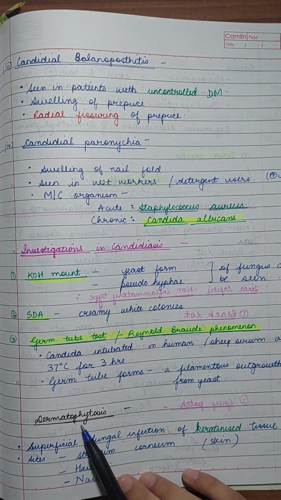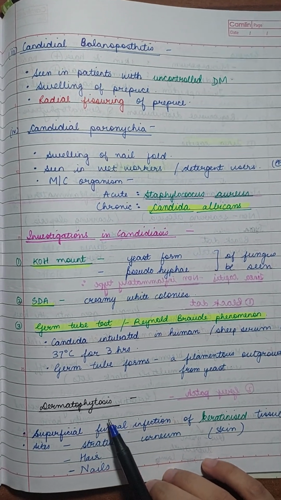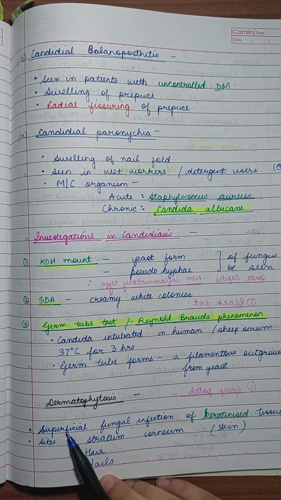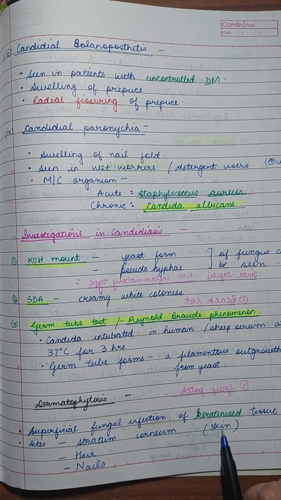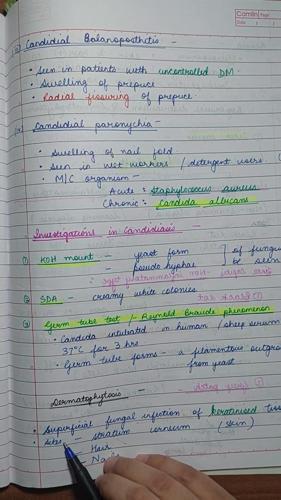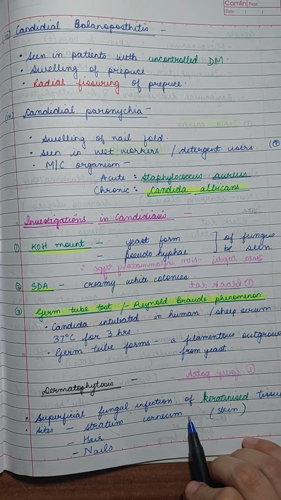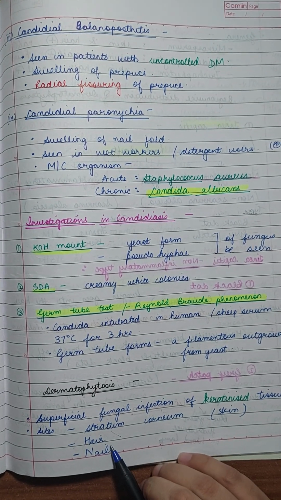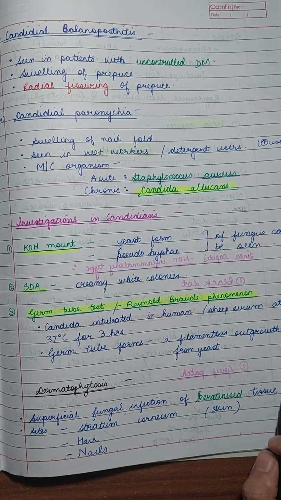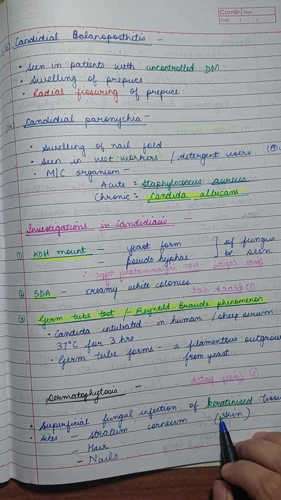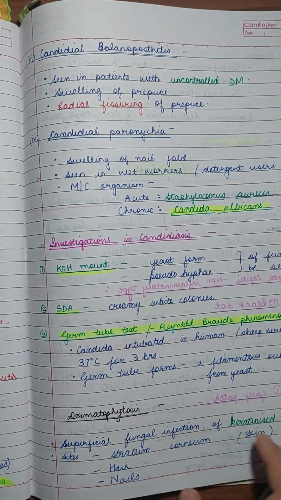Now we will talk about dermatophytosis. Superficial fungal infection of the keratinized tissue, that is skin. Sites are stratum corneum of the skin and hair and nail. These three, that is the keratinized tissue, stratum corneum of the skin, hair, nail.